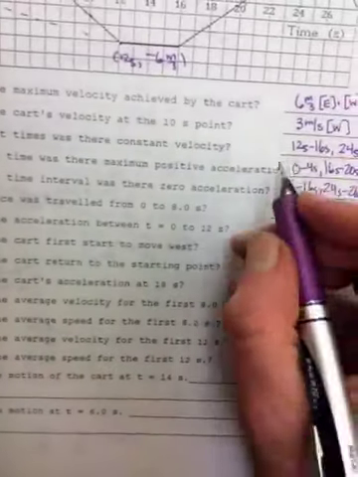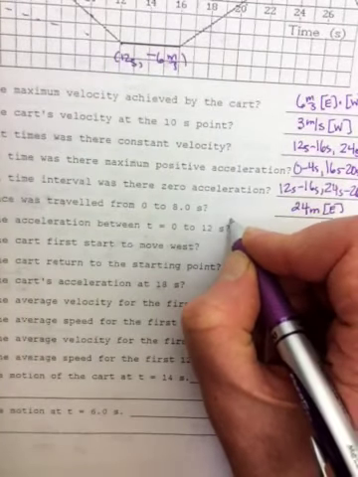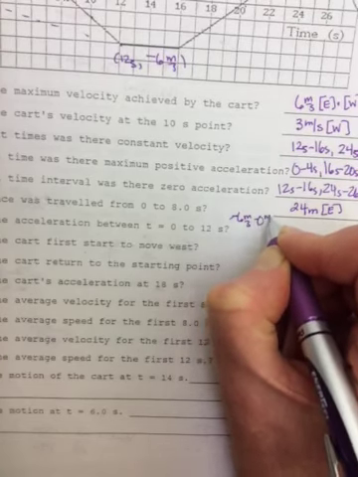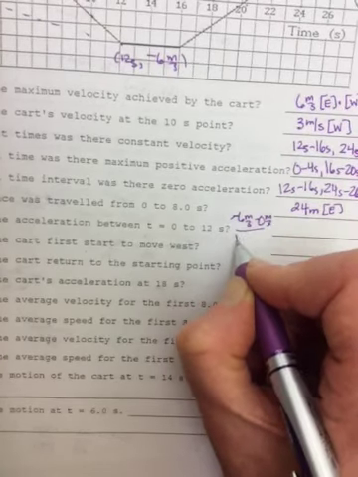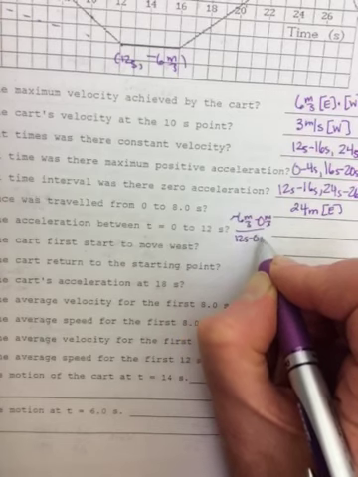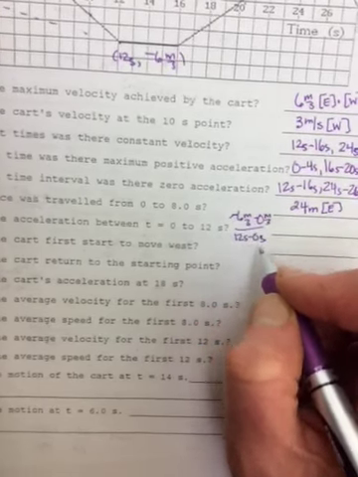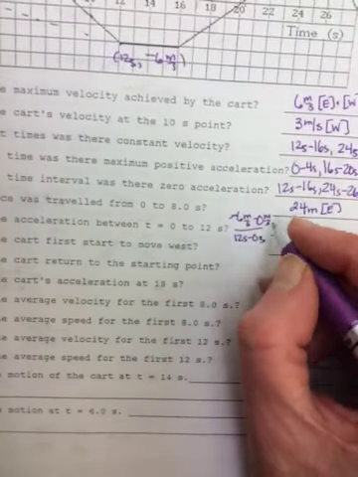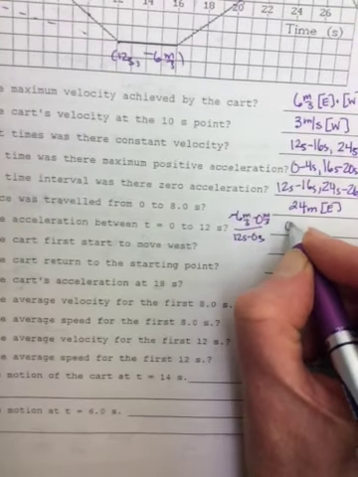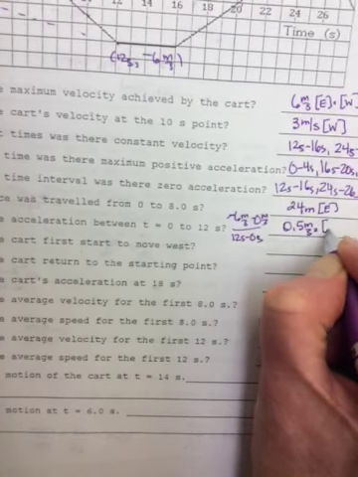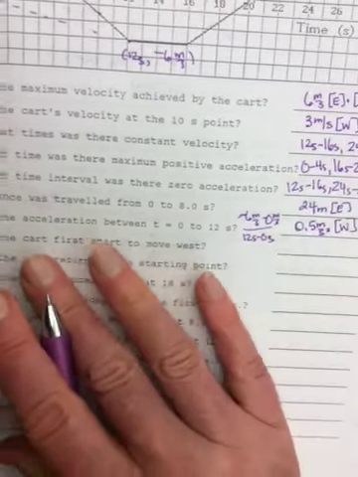So negative 6 meters per second minus 0 over 12 seconds minus 0 seconds. On the top will be negative 6, on the bottom positive 12. That gives you a negative 0.5. So 0.5 meters per second squared west. That's what the negative means.